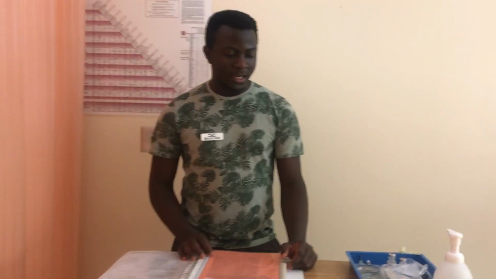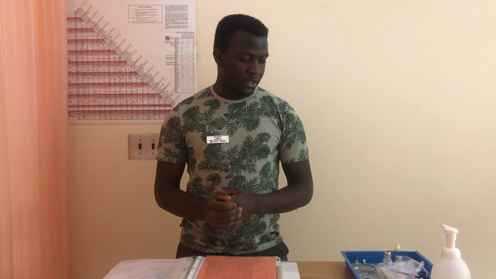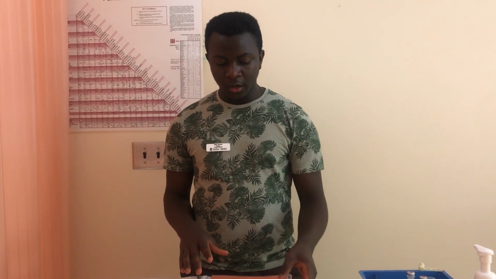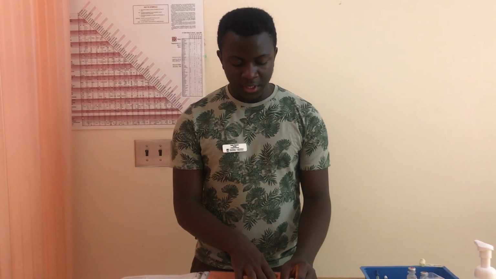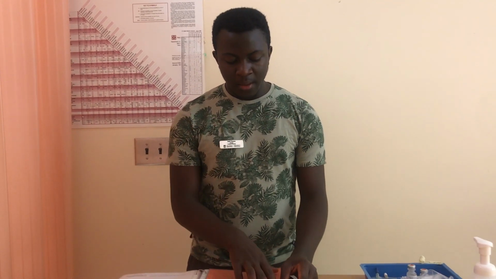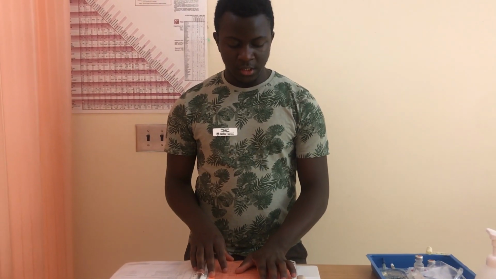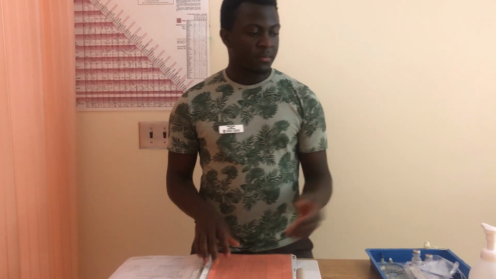I'm a student nurse and I will be showing you how to reconstitute and dilute a medication and then to administer it via a mini bag. Prior to this, I have compared my physician's order to the MAR, and I have seen that the physician ordered methylprednisolone, so I've compared that to the MAR to make sure that it is the right medication.